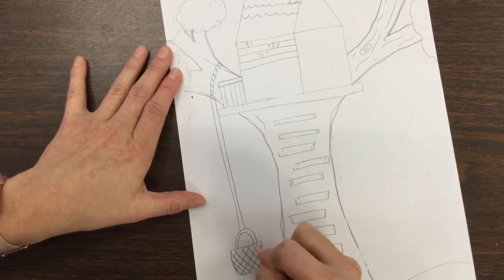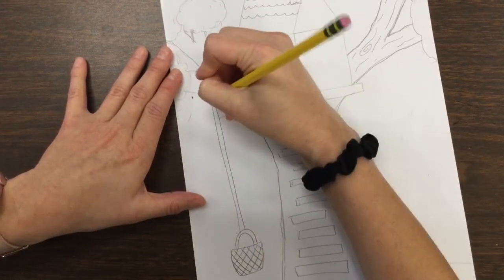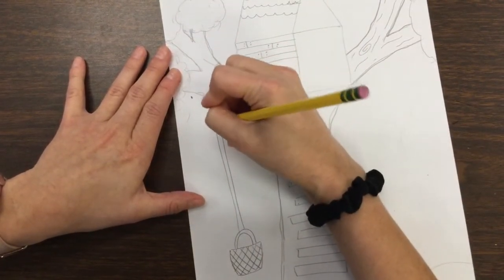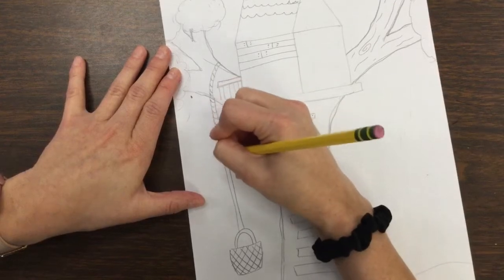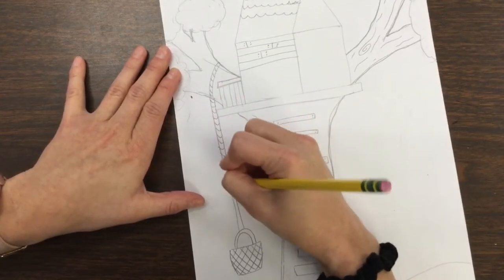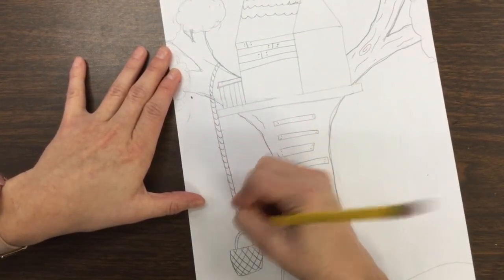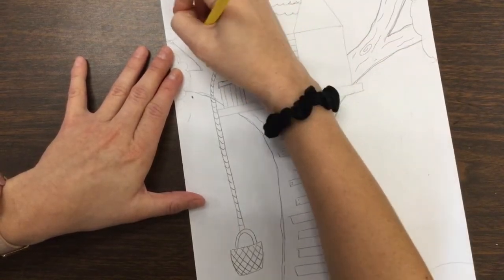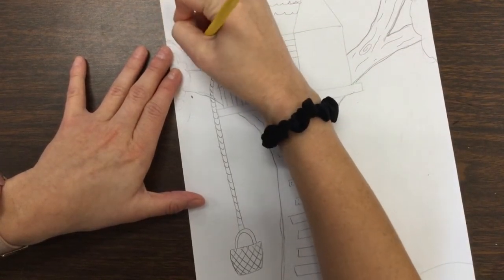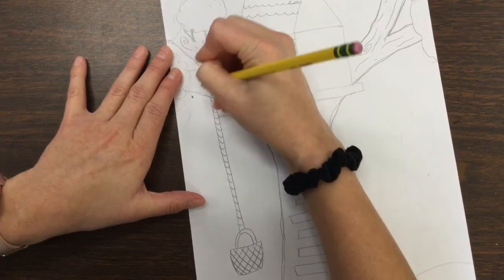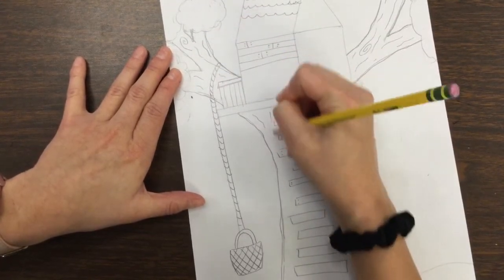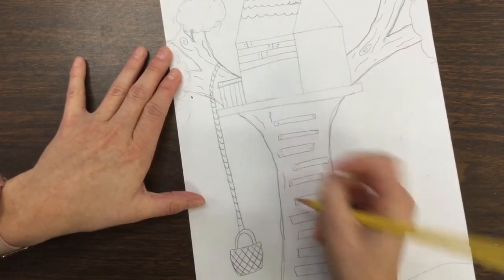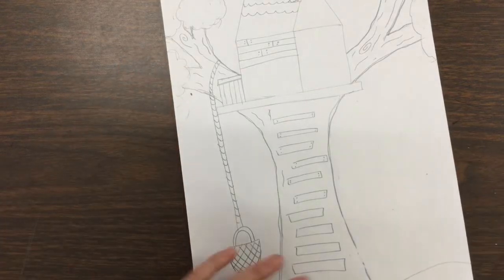All right, so now I'm showing a woven texture. Same thing on the rope. I'm adding lines to show that it is rope and not just a line. All right, so this week, like I said, we're just going through and adding some of these fun details that make our projects unique and to show extra textures and details.